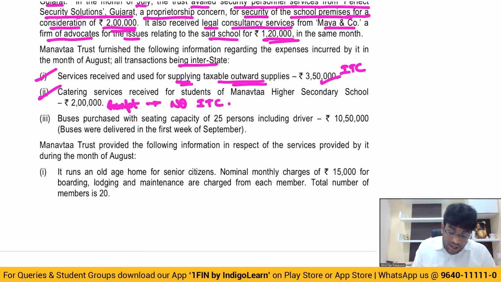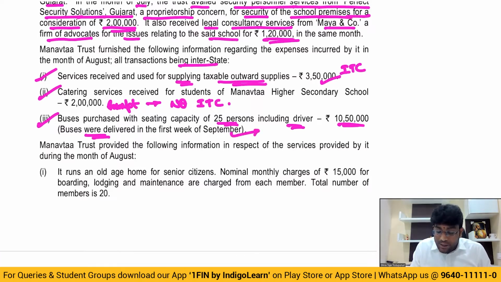Next point. Buses purchased with a seating capacity of 25, including driver, 10,50,000. Buses were delivered in the first week of September. When it is delivered in September, my dear friends, you please take credit in September only. But you can't take credit in the month of August, because we all know one precondition to claim the credit: goods or services must be received. If they are not received, then you cannot claim input tax credit.